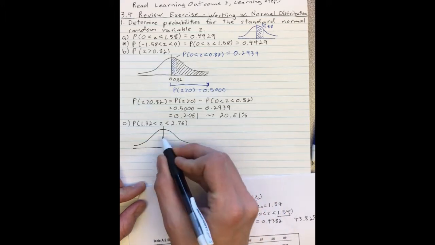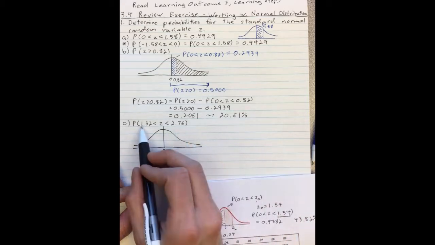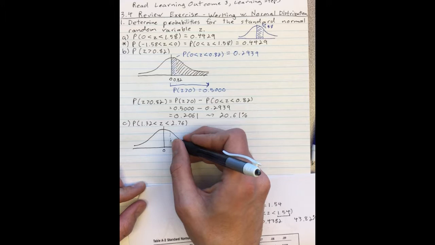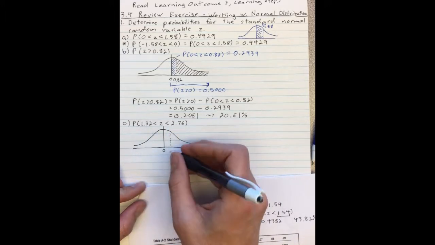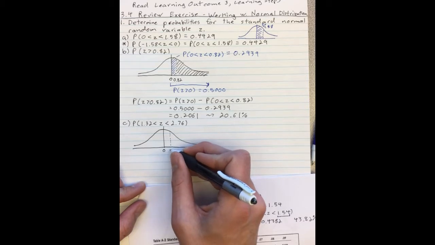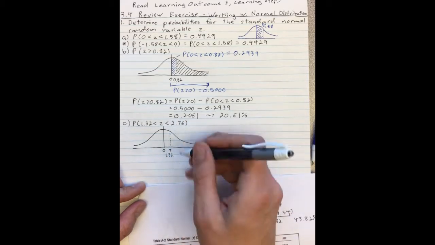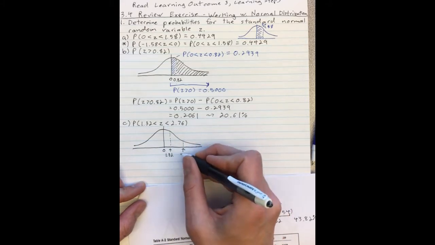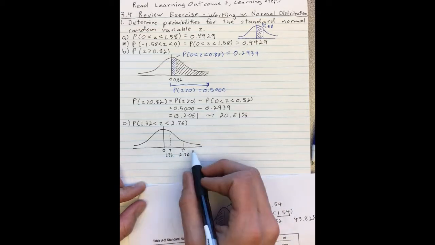So here's my 0. Everything down here is negative, everything up here is positive. Now 1.32, it doesn't really matter where you draw it, because the picture is not as important as where everything is relative to the 0. So 1.32 is positive, bigger than 0, so it's maybe right here. 2.76, we'll say maybe it's right here, put a little arrow there, because it's bigger than 1.32, bigger than 0.